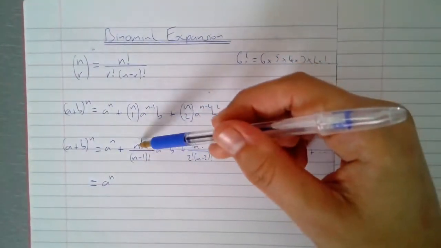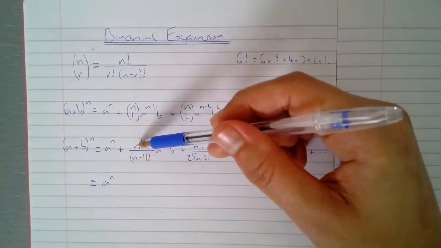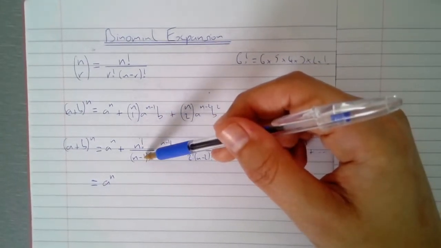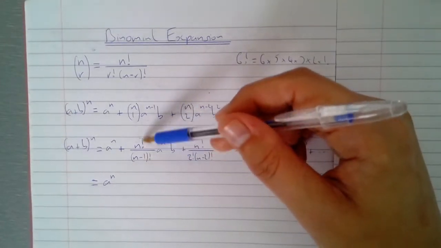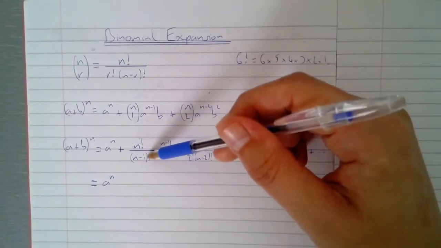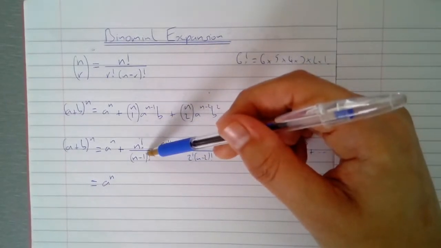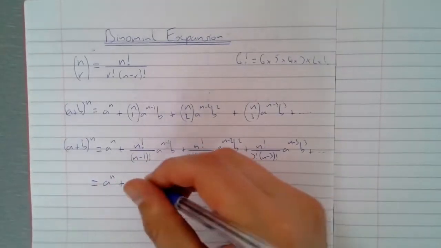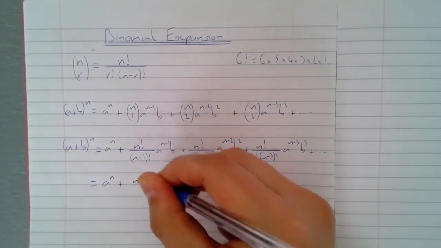This bit on top says n times n minus 1 times n minus 2 times n minus 3 times n minus 4, etc. This is n minus 1 times n minus 2 times n minus 3. If I wrote all of those out, you'll notice that n minus 1 and lowers will have a partner, top and bottom, so they can cancel out. So it would just be left with n lots of a n minus 1b.